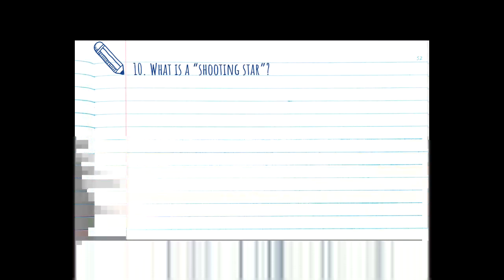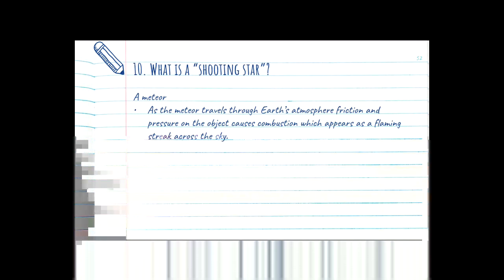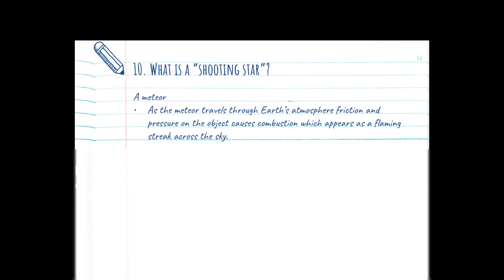What is a shooting star? So a meteor is a shooting star, and the meteor versus the meteoroid and the asteroid and the comet is the one that is actually working its way through the atmosphere. So any one of those space junks that have started to travel through the atmosphere then becomes a meteor. So the composition can change based on what it originally was.